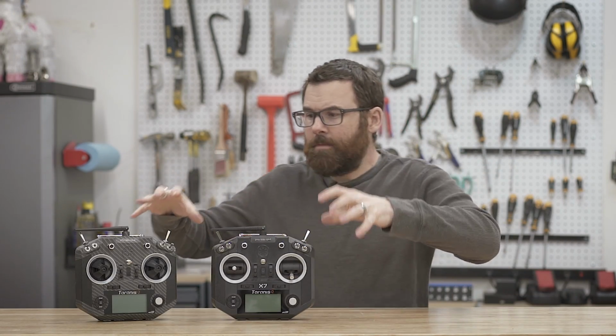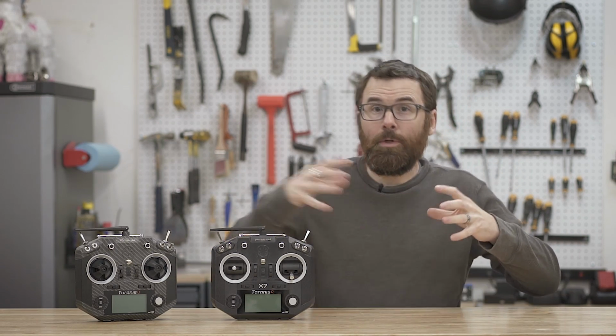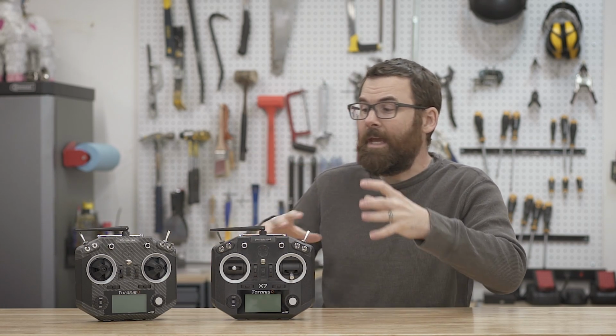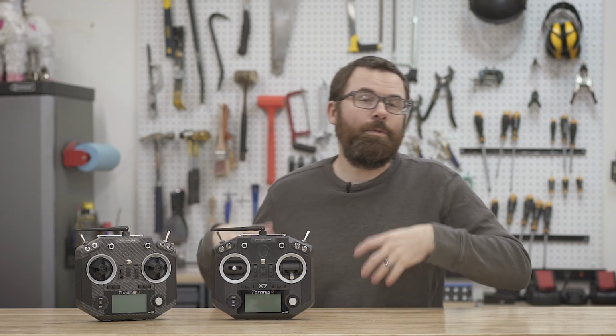Hello everyone. In the combat robot world, the transmitter or the radio is one of the most important but also least talked about aspects of the hobby itself. We always talk about the motors, the ESCs, and everything else, but we rarely talk about the radios. So I'd like to start a multi-part series where I explain all the little intricacies of radios, what you need to know, how you need to configure them, and all that good stuff.